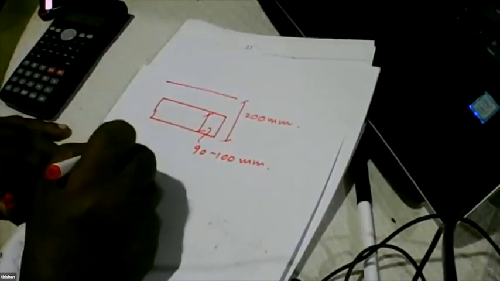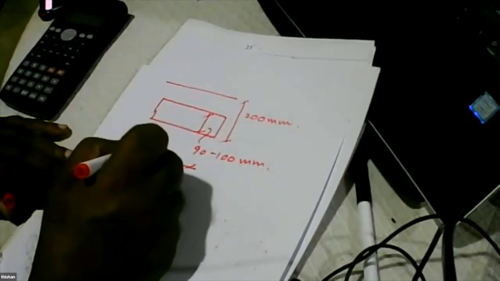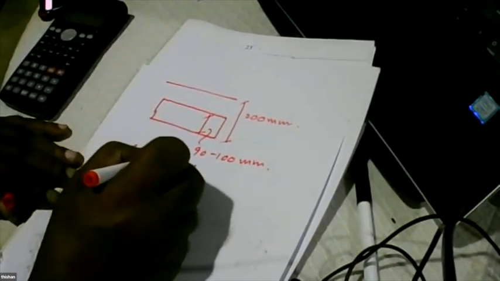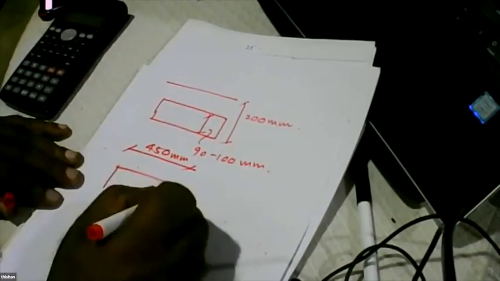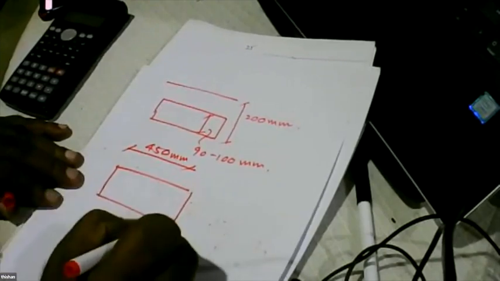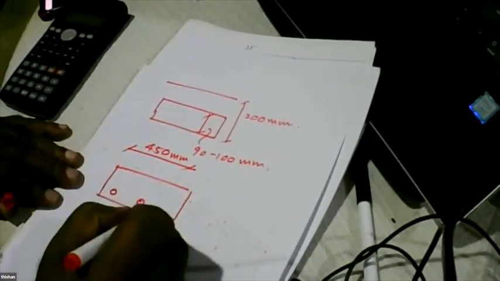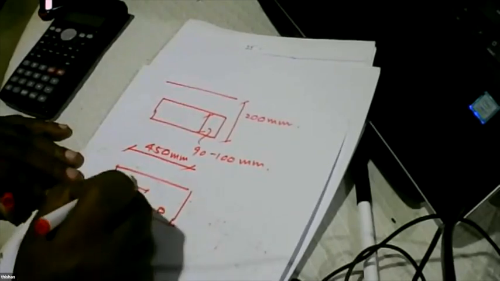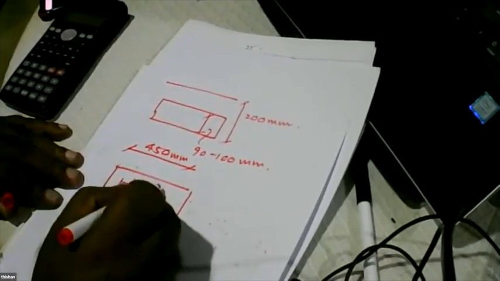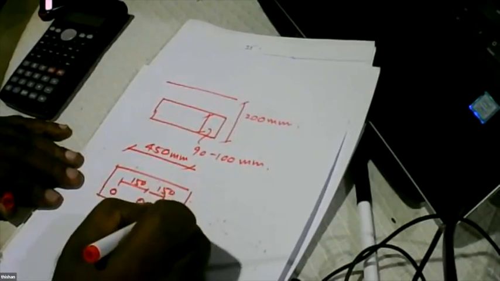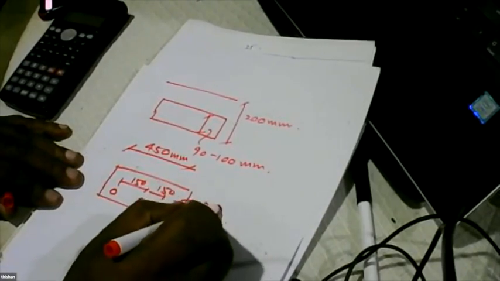If you cast this for a width of 150 millimeters, then we can optimize the reinforcement, because we can have this at 150 spacing, and here you can get 75.